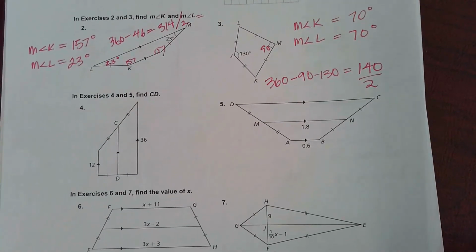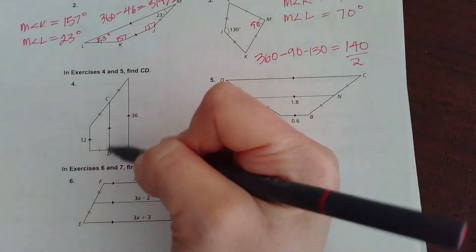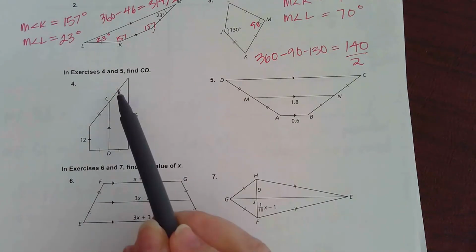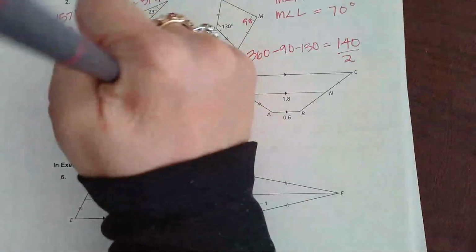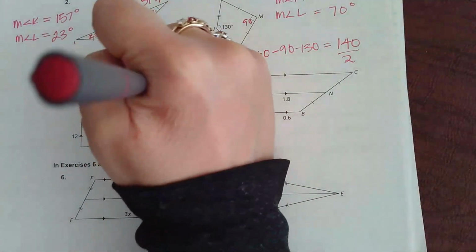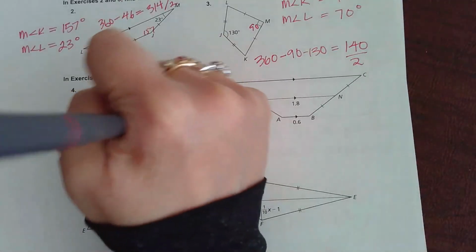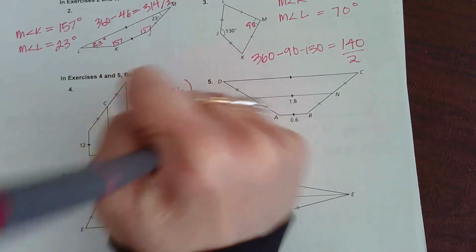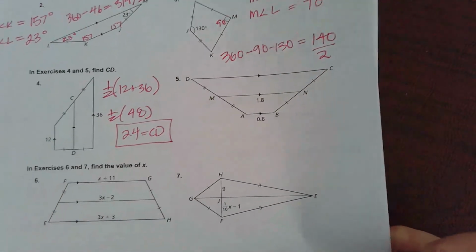All right, let's do some more. Number 4 says find the measure of CD. Notice that they're showing you that it's a mid-segment. They show that D is a midpoint of this line segment, and C is a midpoint of this line segment. So basically what I'm asking you to do is use your formula for mid-segment. Add up your 2 bases, which are 12 and 36, and then take half of it. So this would be half of 48, which would be 24. So C to D is equal to the distance of 24.